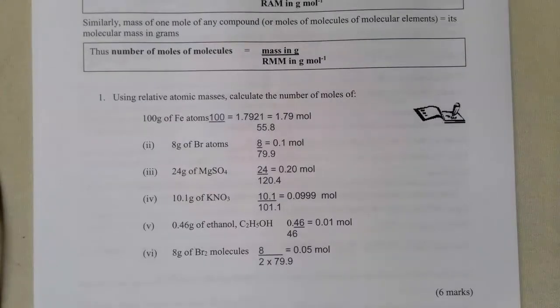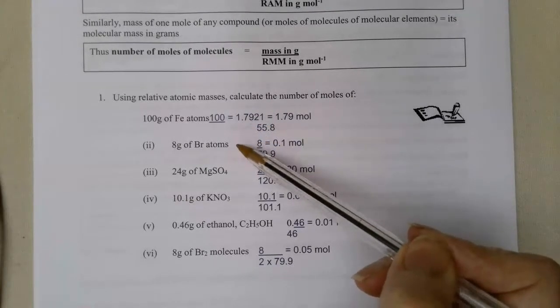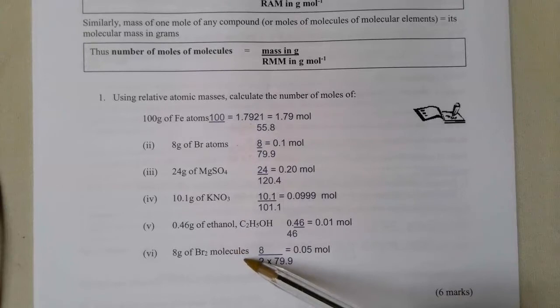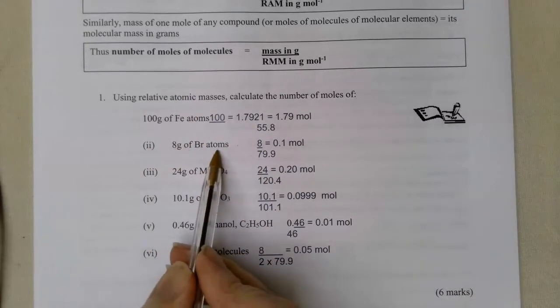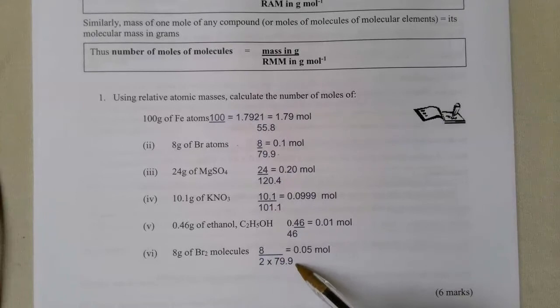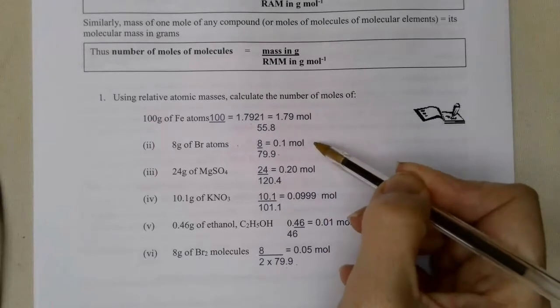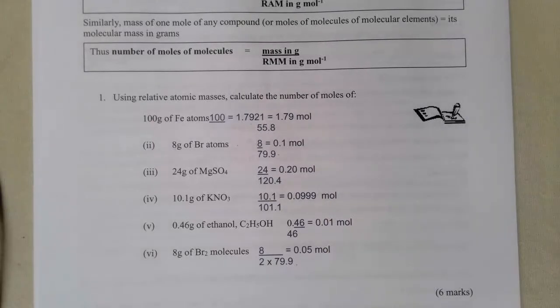So there are the rest of the calculations on page 3. You do need to be careful to realise when you're talking about atoms and when you're talking about molecules. So 8 grams of bromine atoms, well, I'm dividing by the RAM of bromine, 79.9. But 8 grams of bromine molecules, well, you've got a Br2 molecule, so its RMM is 2 times 79.9. In other words, there are half the number of bromine molecules as there are bromine atoms in 8 grams.